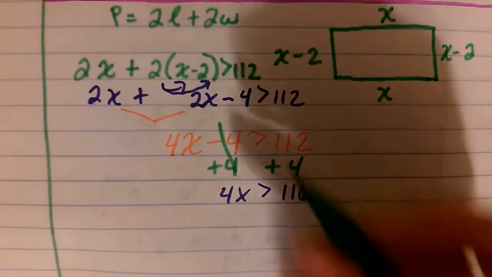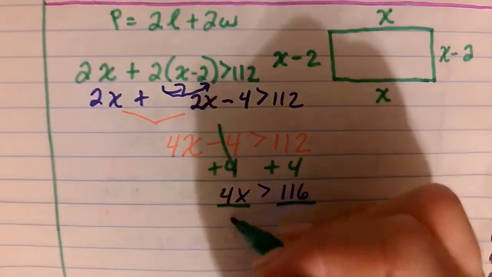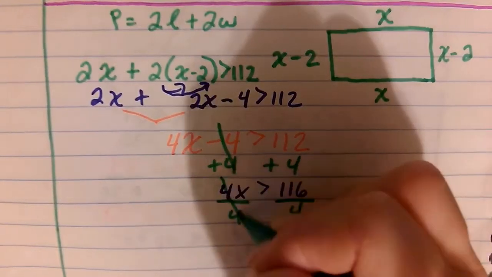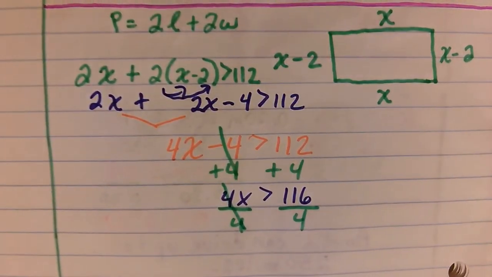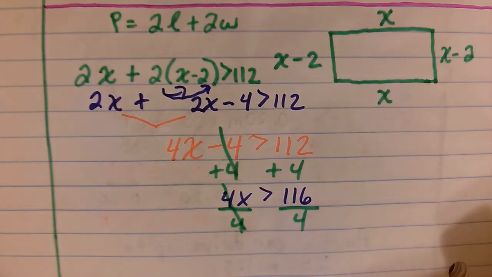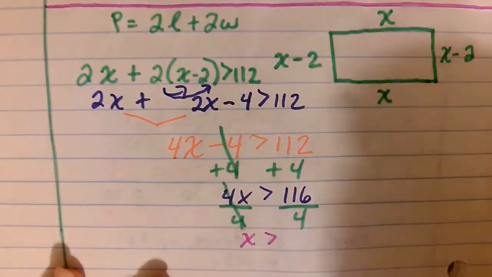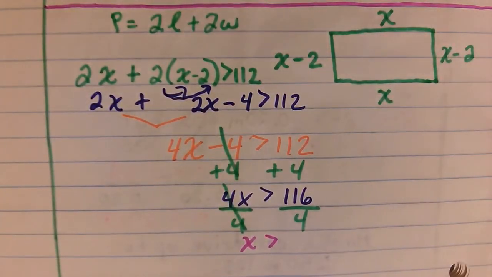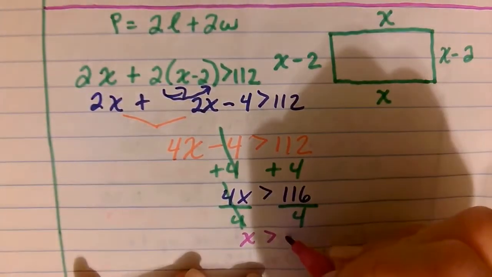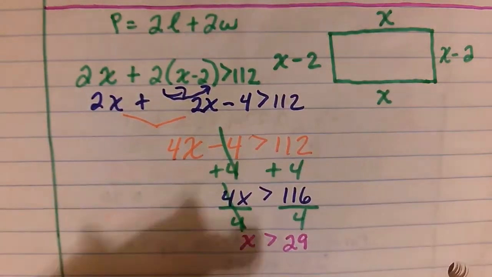Fraction bar to both sides for division, and divide both sides by 4, and these cancel out. Bring down your x, bring down your greater than symbol, and 116 divided by 4 is 29.